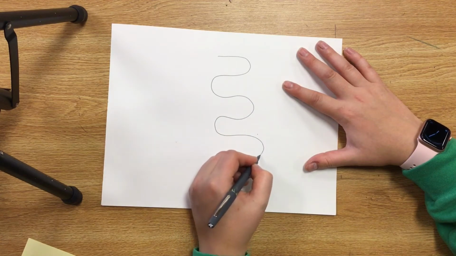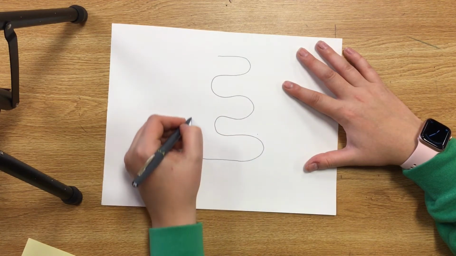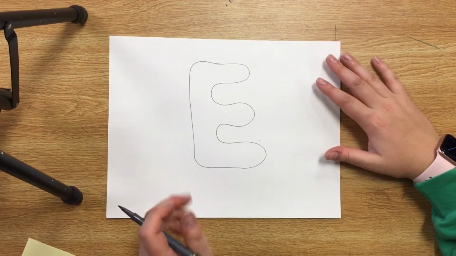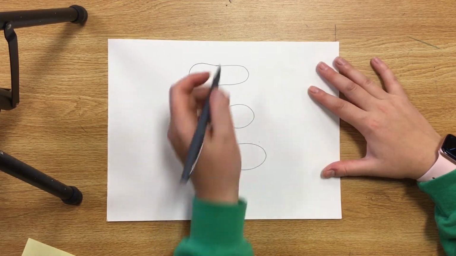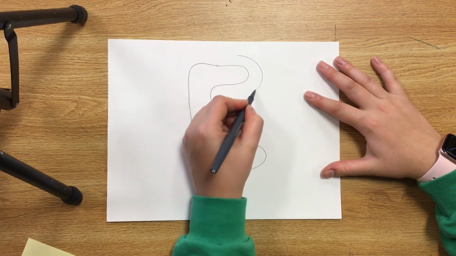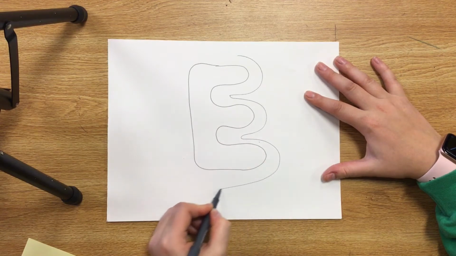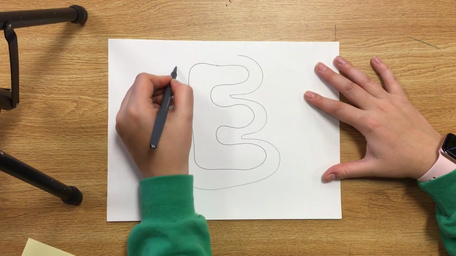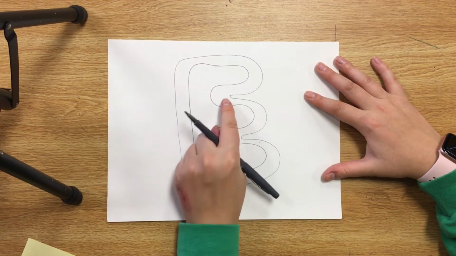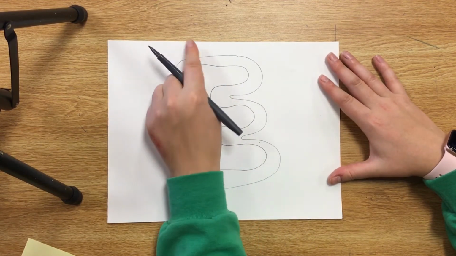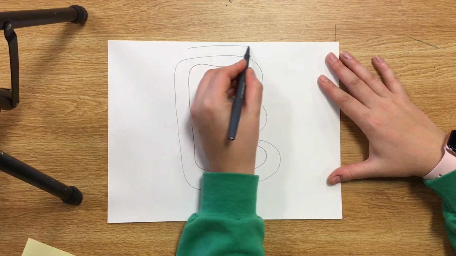So now I have my bubble letter E in the middle of my paper, nice and large, almost bigger than my hand. What I'm going to do now is I'm going to start at the top and I'm going to trace and outline sort of the same shape each time, but getting a little fatter and leaving space in between my first initial letter. And I'm just going to do that over and over and over again.